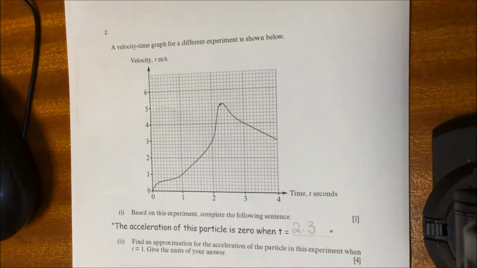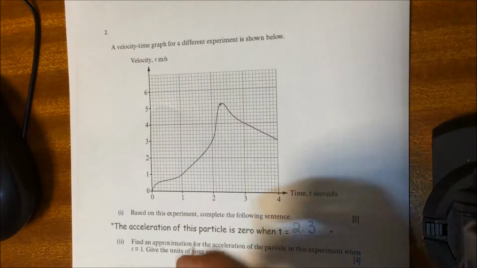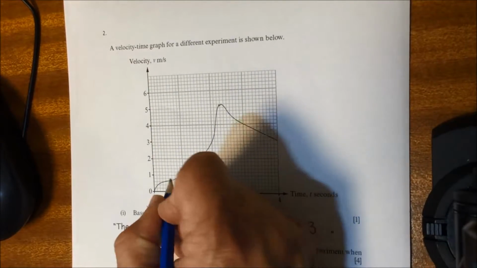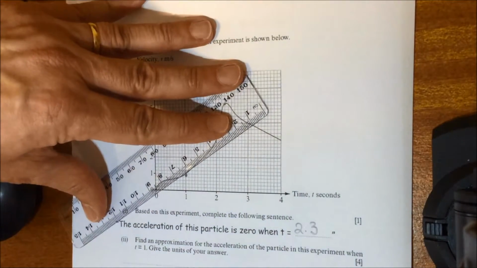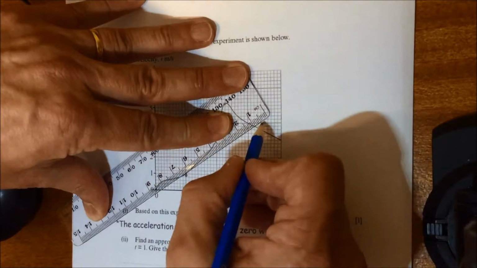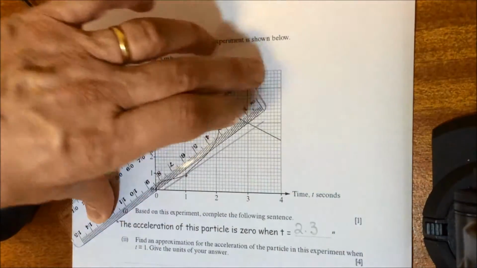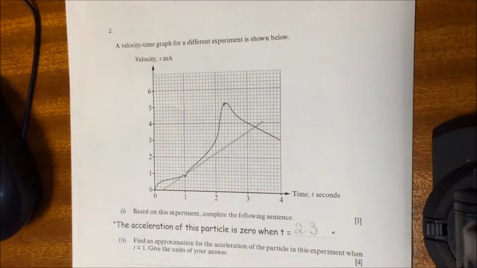The second part then says, find the acceleration when t is equal to 1. To do that, I go to the point t is equal to 1, and I've got to draw a tangent at that point. A tangent is a line which just touches the curve. There's a little bit of leeway given for it, but that's the tangent that I've drawn in, just touching it at that point.